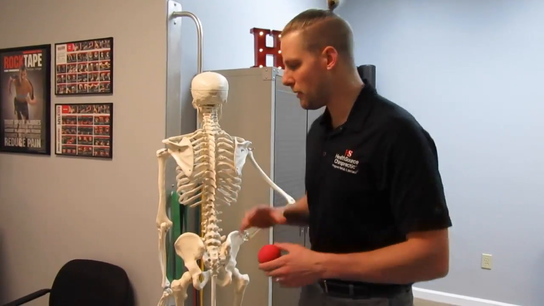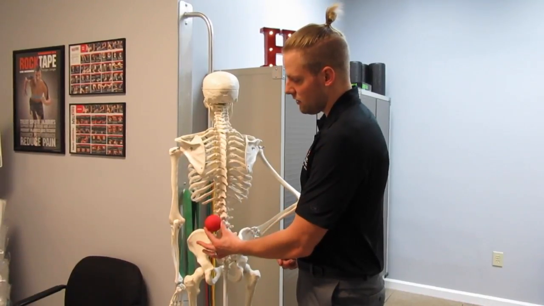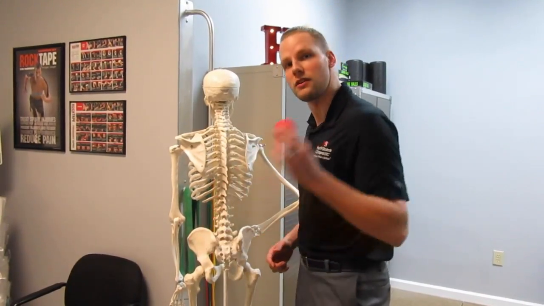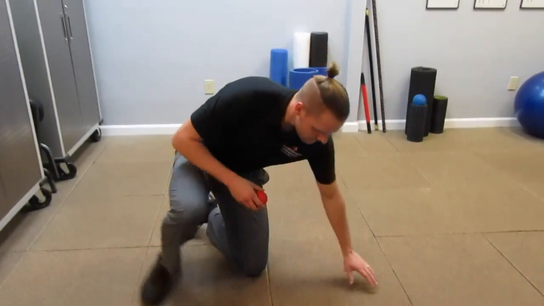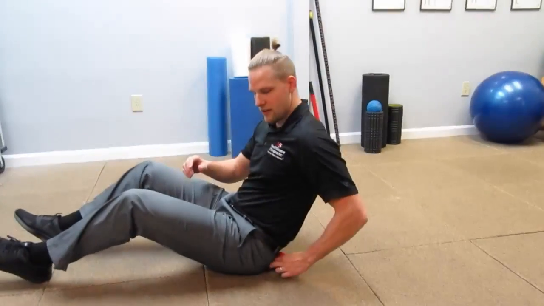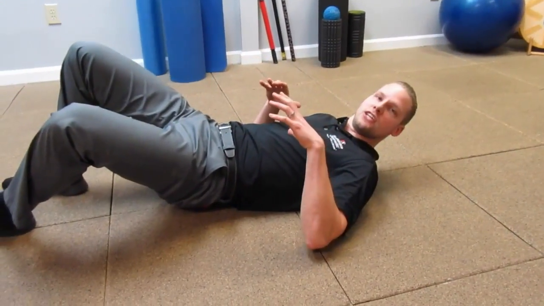The first mob is the low back mobilization. We're going to mobilize two areas, the upper glute region through here, and then also the low back through here, with the small red mobility ball. I'm going to show you here on the floor. We're going to place the ball first in that upper glute. We're going to go on the left side first. We're going to spend 2 minutes on each side.